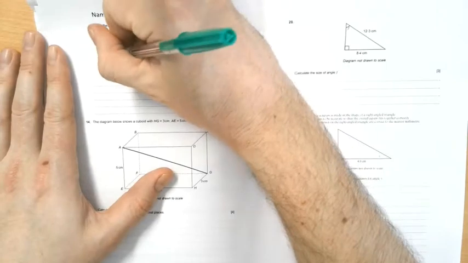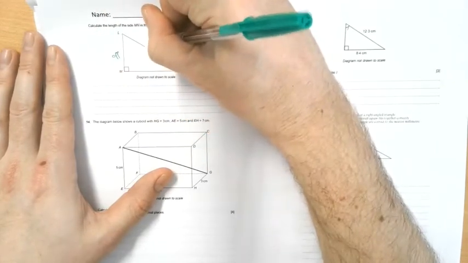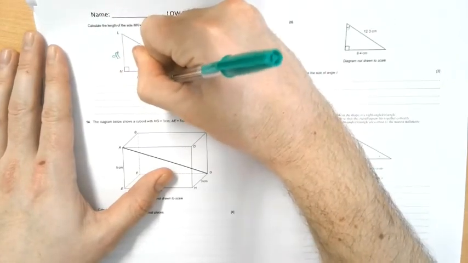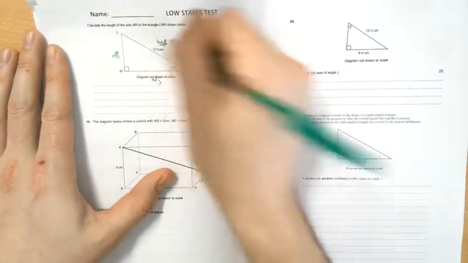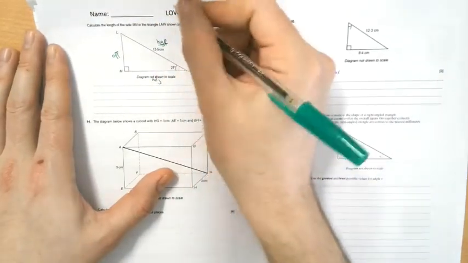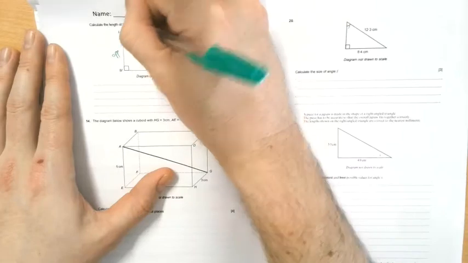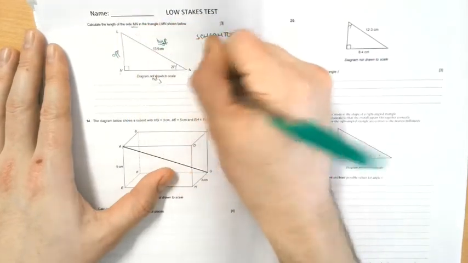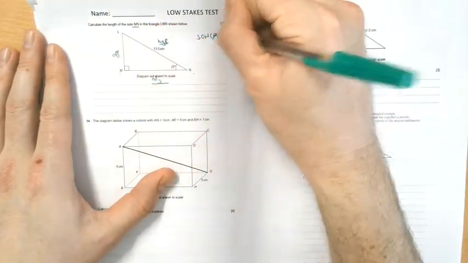So that's the angle. So this must be the opposite. This must be the hypotenuse. By process of elimination, this one must be the adjacent. I'm given the hypotenuse. They want me to find out the length of the side MN. So MN goes from M to N. It's the adjacent. So we're looking at using CAH.